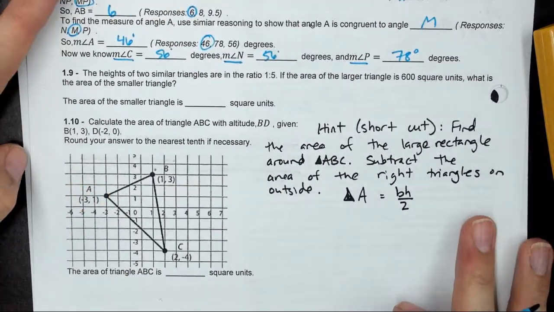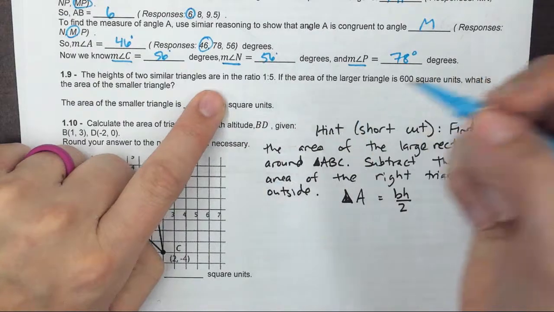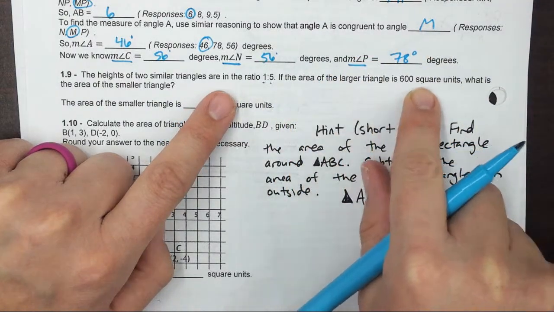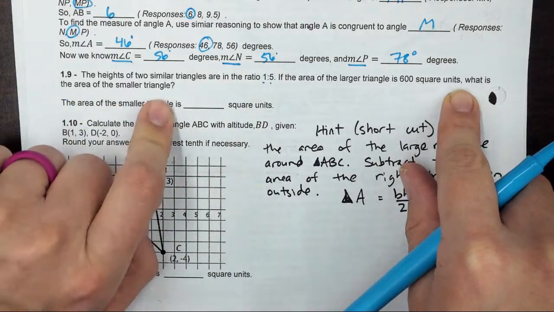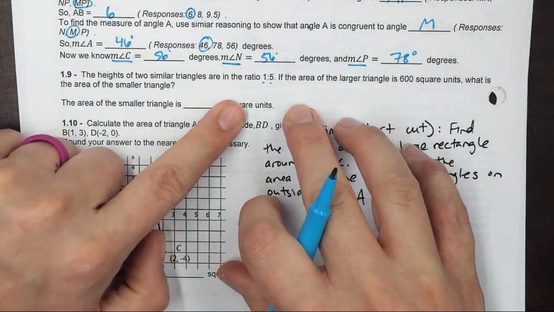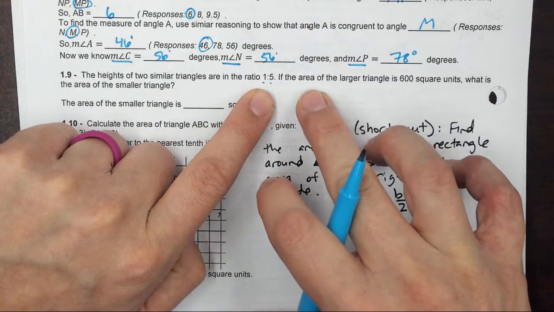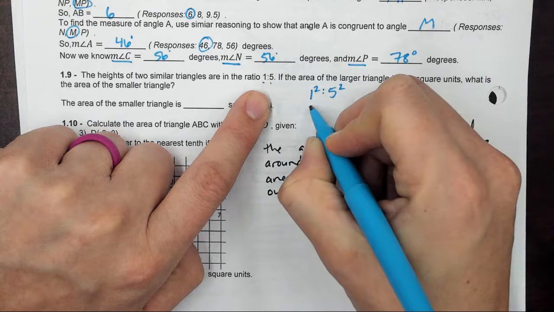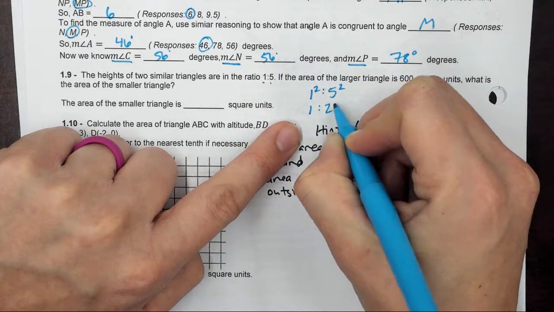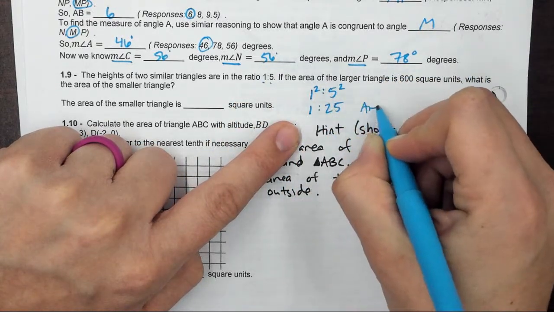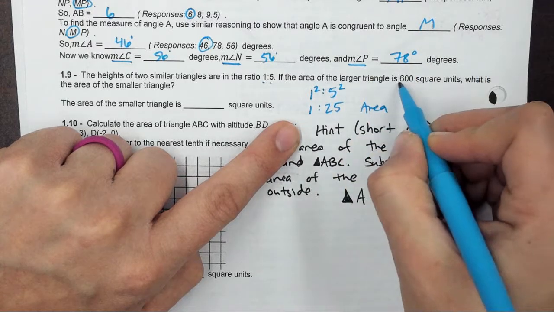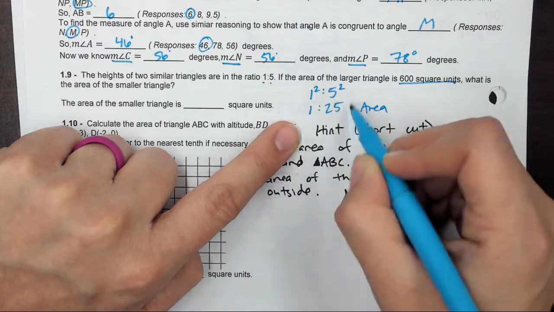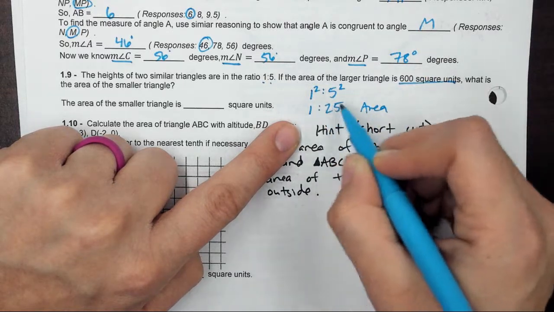All right, 1.9. The heights of two similar triangles are in the ratio of 1 to 5. And if the area of the larger triangle is 600 square units, what is the area of the smaller triangle? Okay. So area is squared. So all we're going to do is square both of these numbers. 1, 25. Now we're talking about area. They say the larger triangle is 600 square units. So the larger triangle would be like the 25.